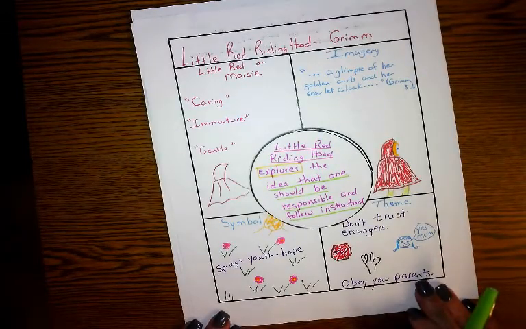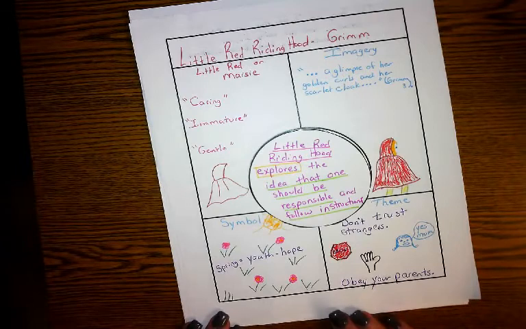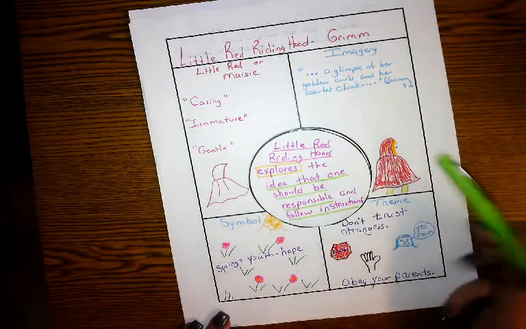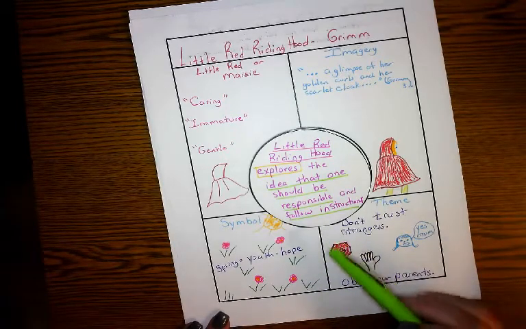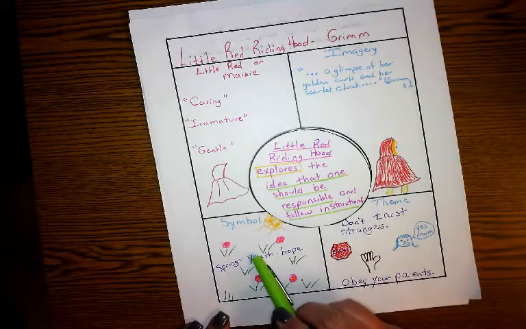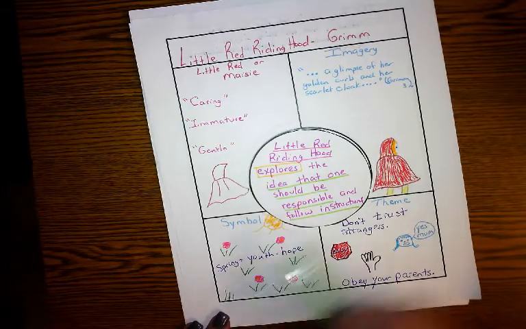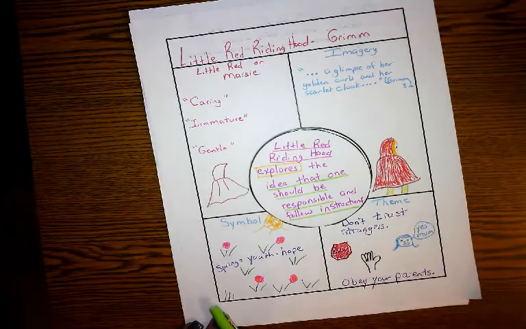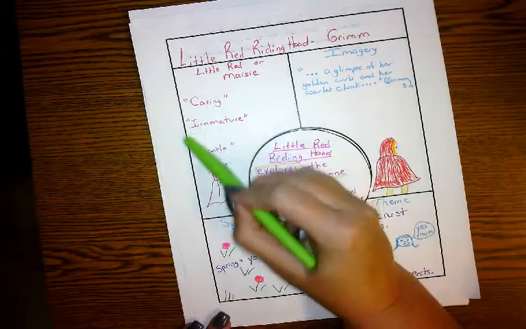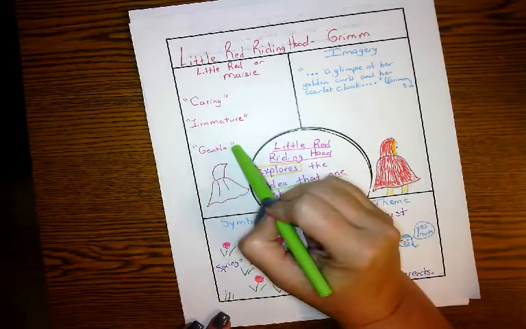Do the best you can on this. I know it's kind of difficult, but just try to work through and be like, okay, how would I approach it? You do not have to have the same things I do. If you feel like there's a different symbol that you like, use it. If you find a better piece of imagery, use it. If you have different character traits that you want to explore, do so.